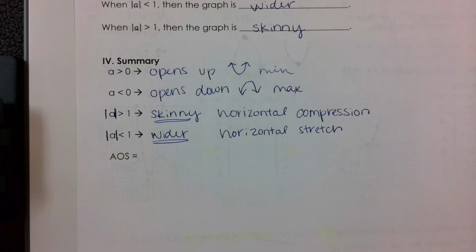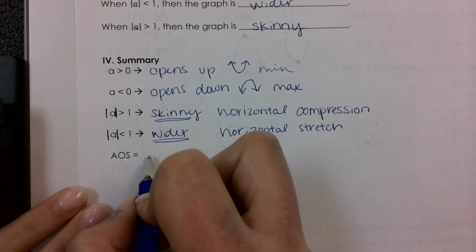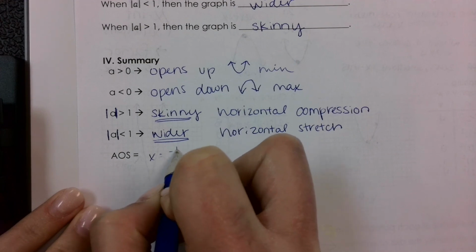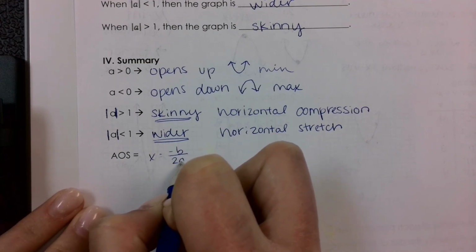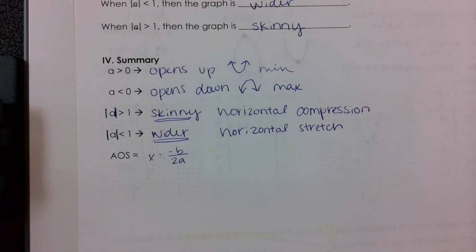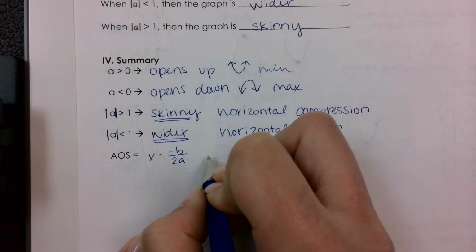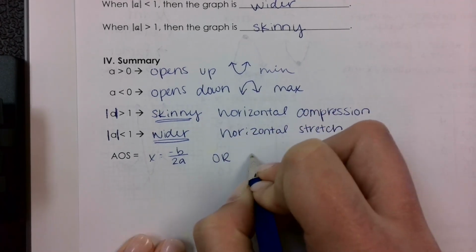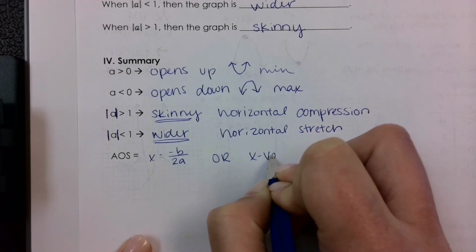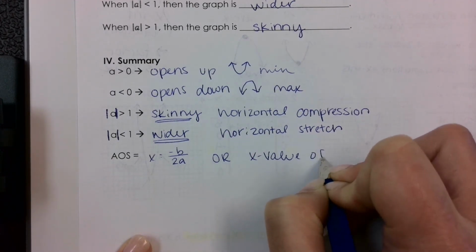And the very last thing that we need to know there is your axis of symmetry. What's the little bitty formula that helps you find that? Negative b over 2a. Yep, we gotta memorize that. You gotta know it. The more you write it, the better you'll know it. And what does that give you? What else is it? It's the axis of symmetry or the x value of your what? Of your vertex. Good.